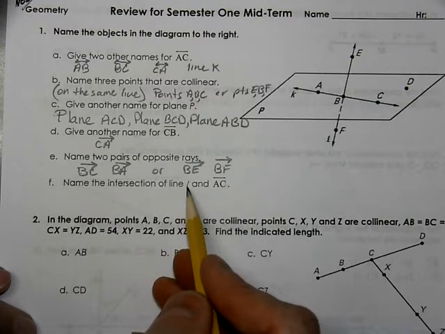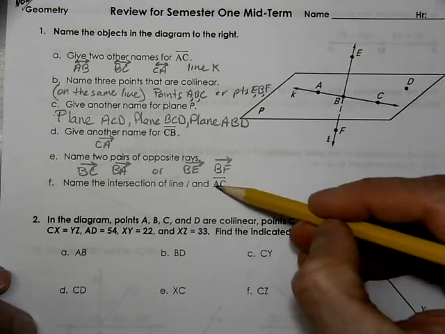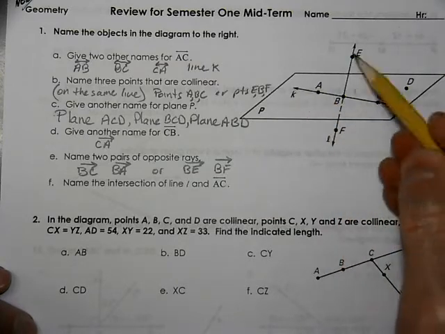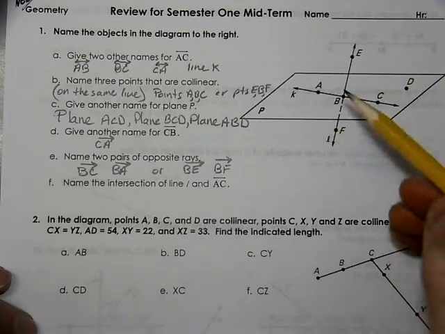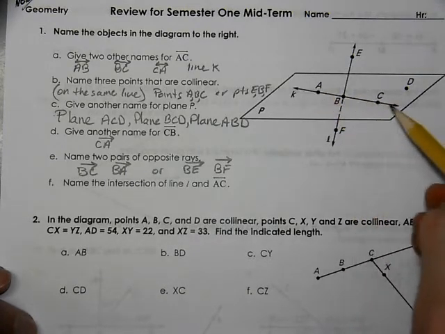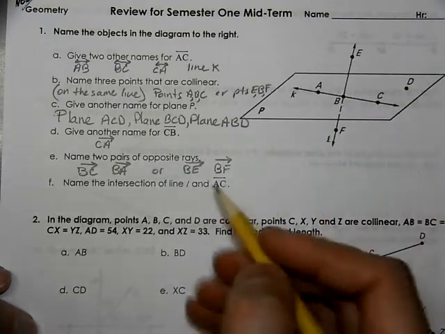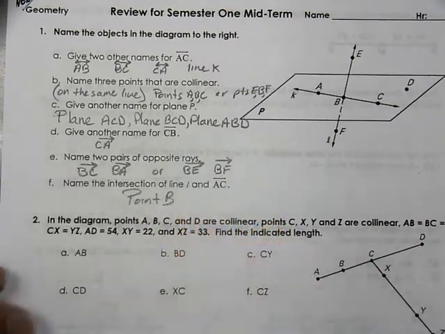Name the intersection of line L. Here's line L and line AC. Their intersection. Line L is going right up through the middle of it. Line AC would be running on the plane. So their intersection is point B.